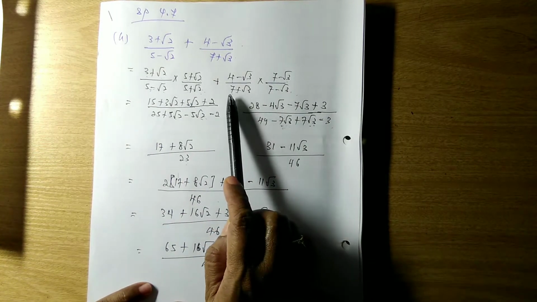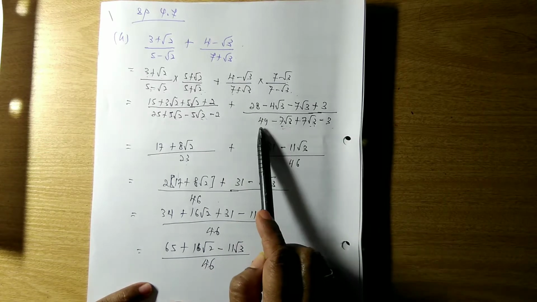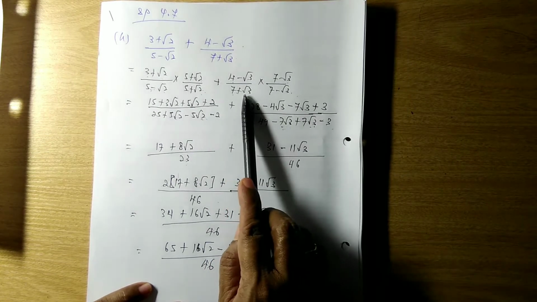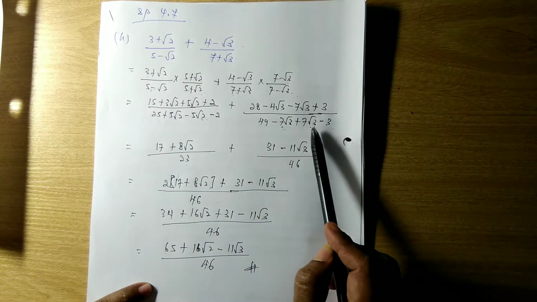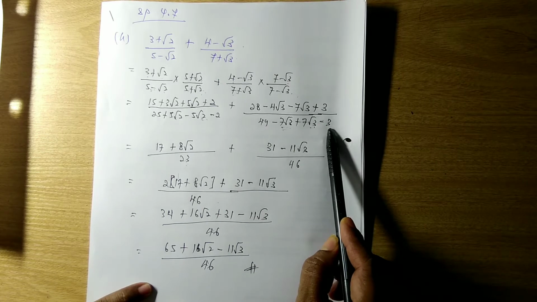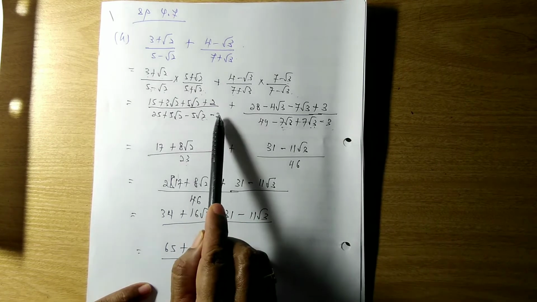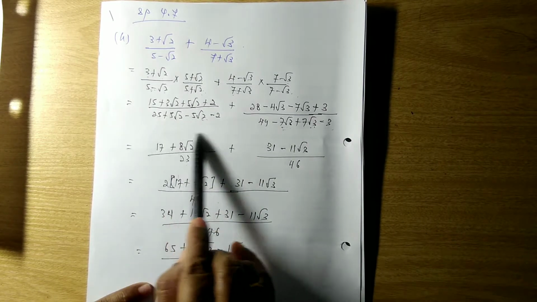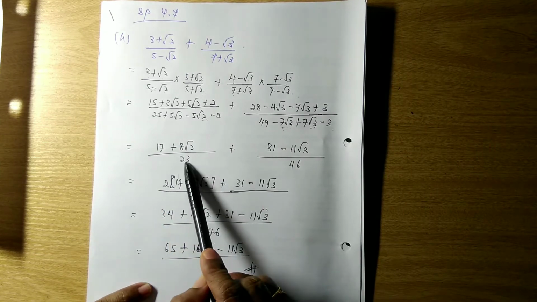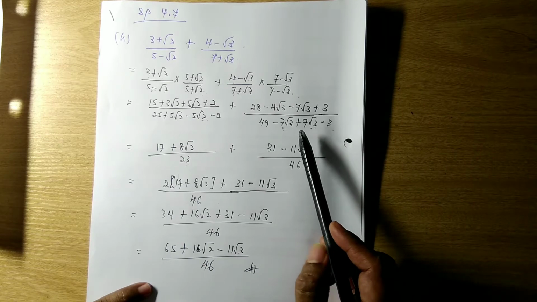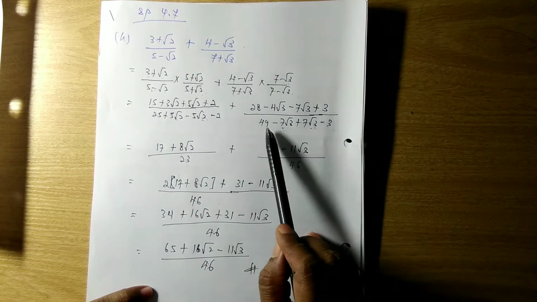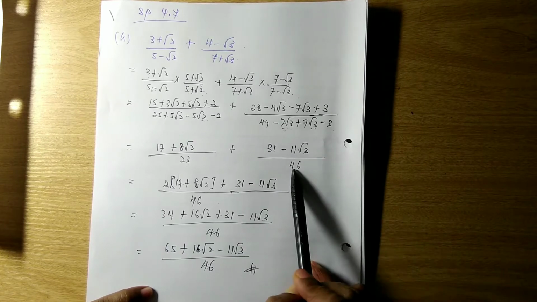Same thing here, 7 and 7, you get 49. 7 times this, you get this. 7 times √3, positive here. √3 times √3, this is positive. So what you can now do is solve this. This and this will cancel off. So it's 25 minus 2, you get 23. Likewise here, this and this will cancel off. 49 minus 3, you get 46.